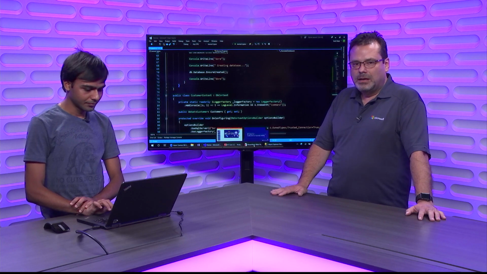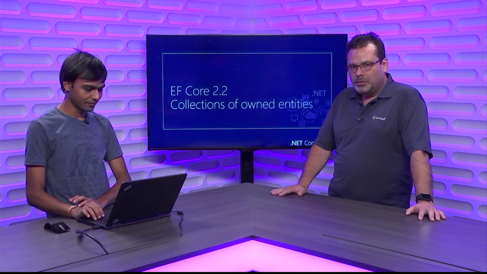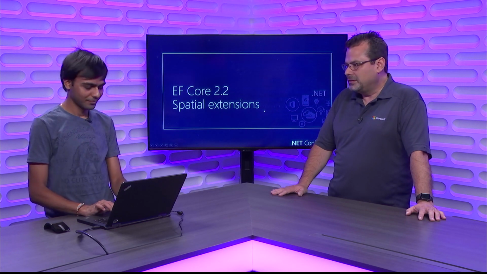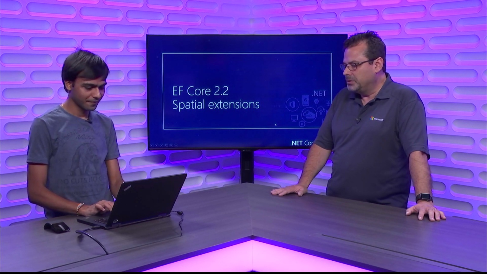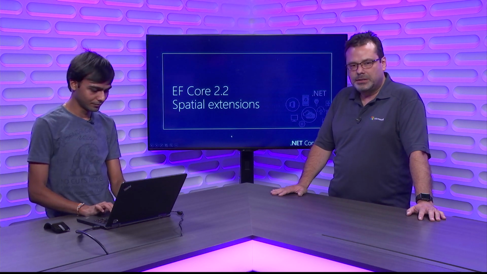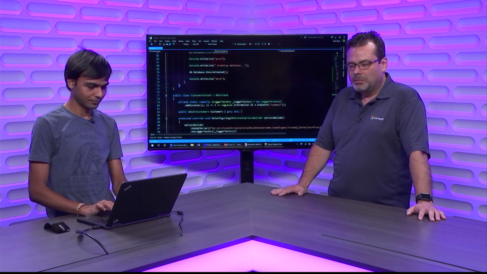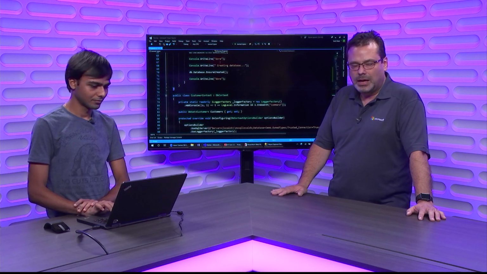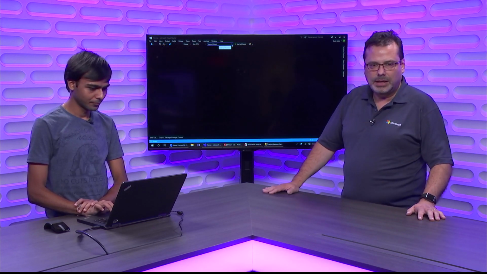Okay. So the next demo we are going to talk about is our spatial extension. In preview 2 that we shipped this morning, we have spatial extensions for the EF Core provider for SQL Server, and we also enable the functionality with the in-memory provider. The plan is for 2.2 preview 3 to also enable it for SQLite.